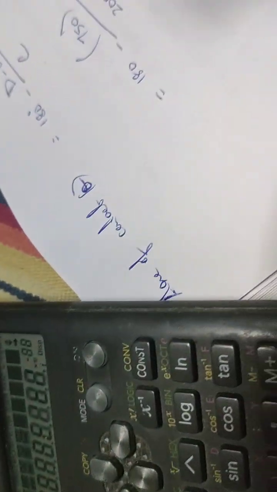Calculating this, 750 divided by 2000, into 60, then 180 minus the answer, I got 157.5. I got the theta value from the bottom table.